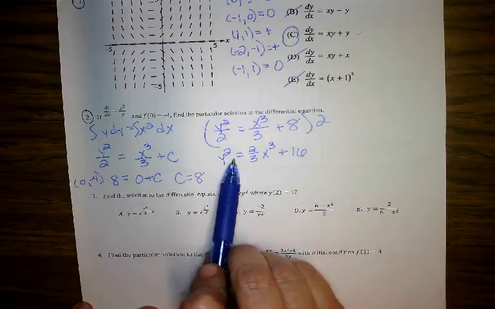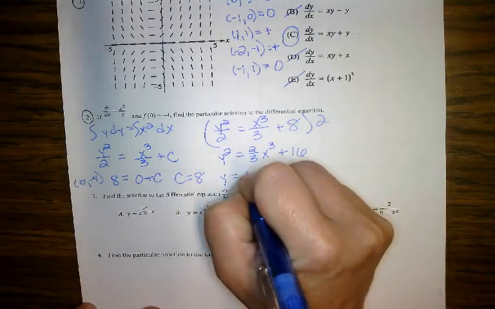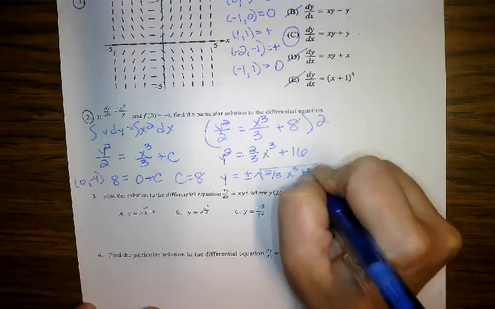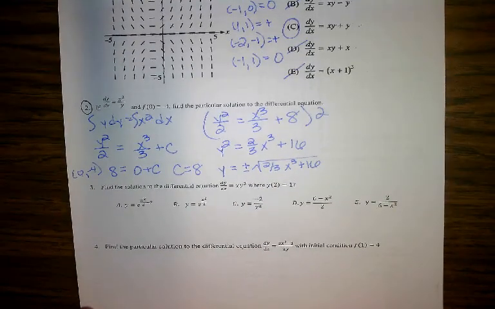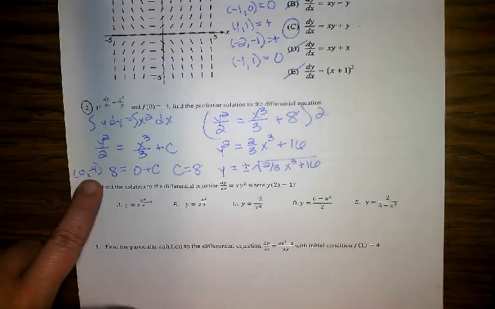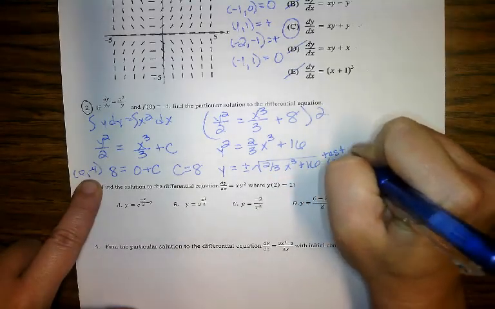Okay, to get rid of a square, we need to square root both sides. Remember, every time you square root, though, you should always do plus or minus. We don't know which version it's going to be. So in order to see which version it is, we need to do our test with our point, 0, negative 4. So I'm going to test 0, negative 4 to see if I need the plus or minus.